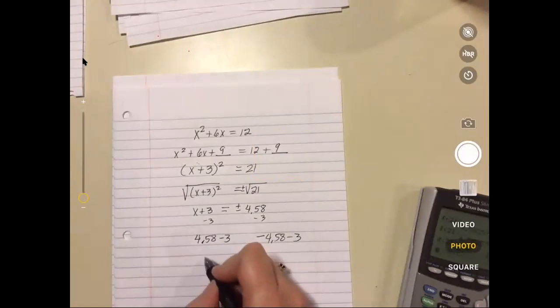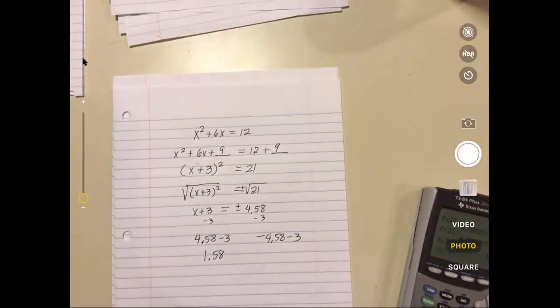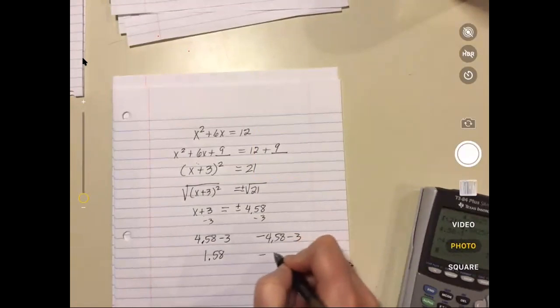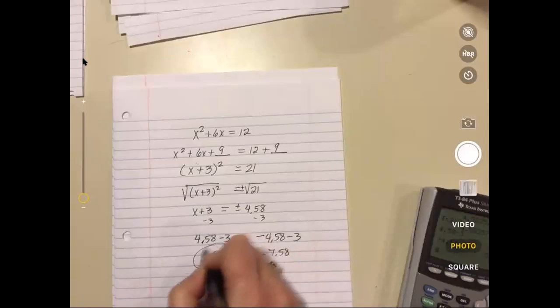4.58 minus 3 is 1.58, and negative 4.58 minus 3 is negative 7.58. There's the two answers.